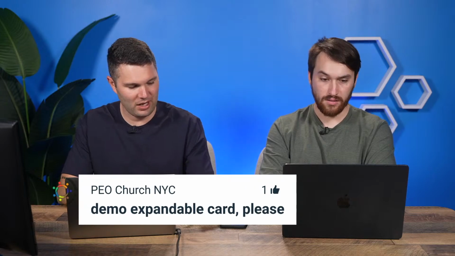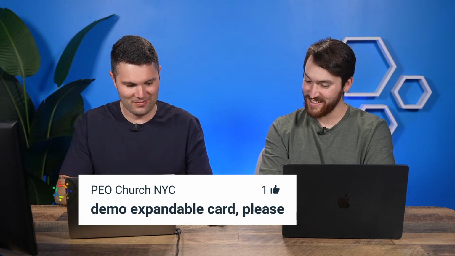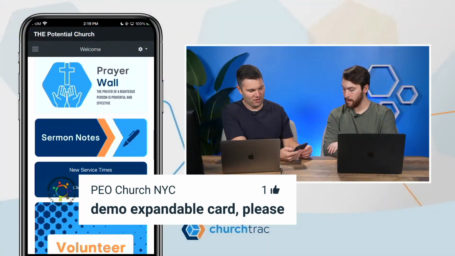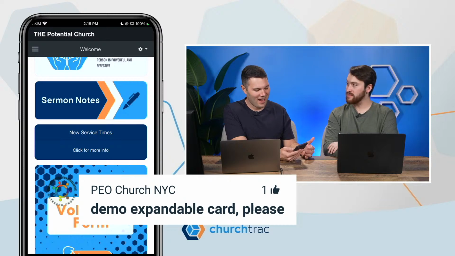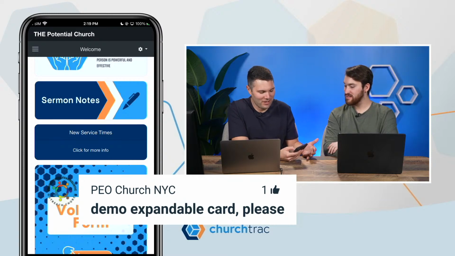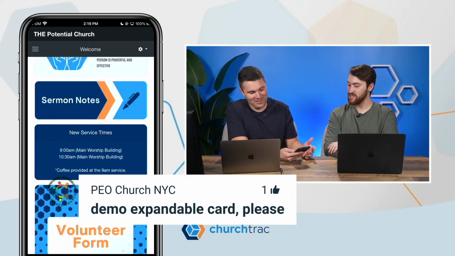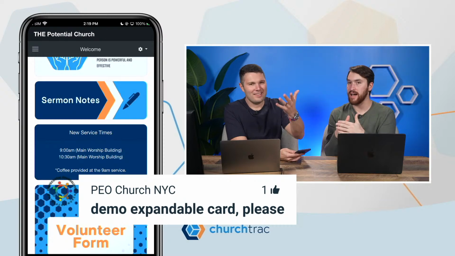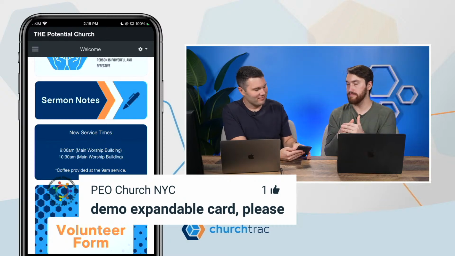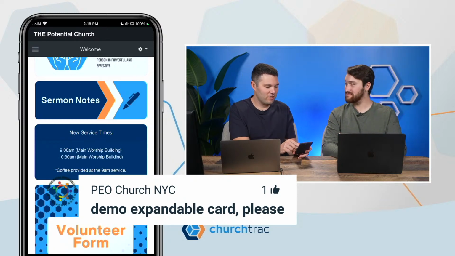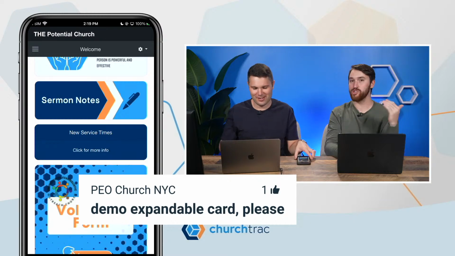Demo the expandable card, please. Yes. Should be the bottom one, if I'm not mistaken. I think we've got one on here. So expandable card. Honestly, I don't really find this card incredibly useful, but here it is. New service times. If I click it, there it goes. It just brings it down. That's it. So if you have a lot of information in there, you need to hide it. If you want to keep from cluttering, that's always an option for you. I think this is a really good example of when to use it. I would not recommend putting an entire paragraph's worth of information. Use a page card for that.